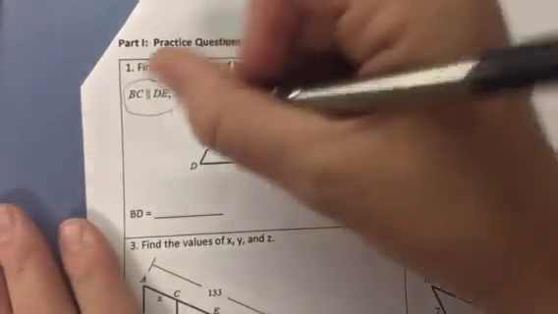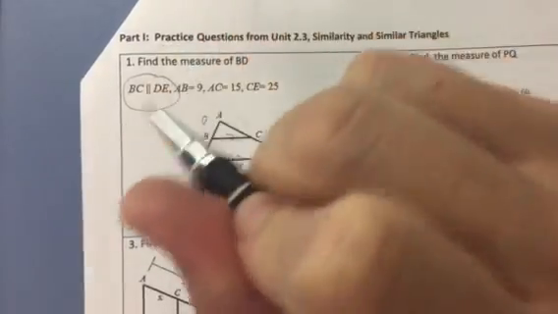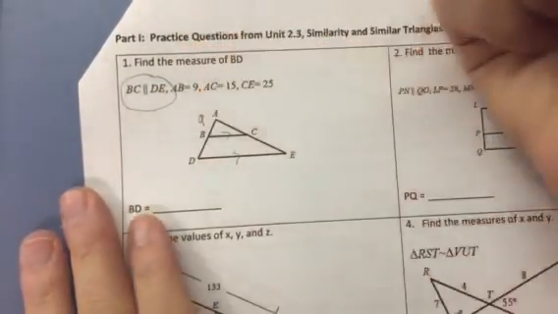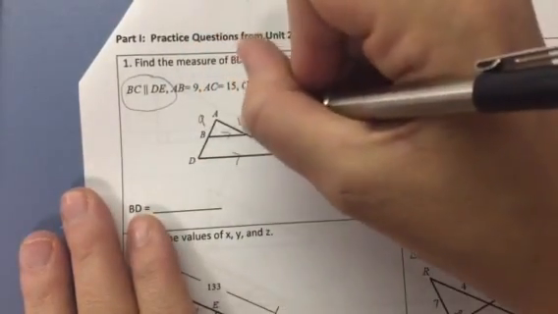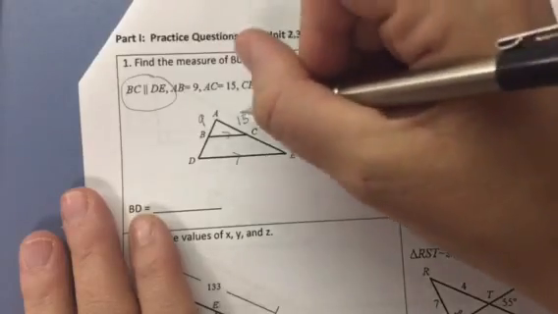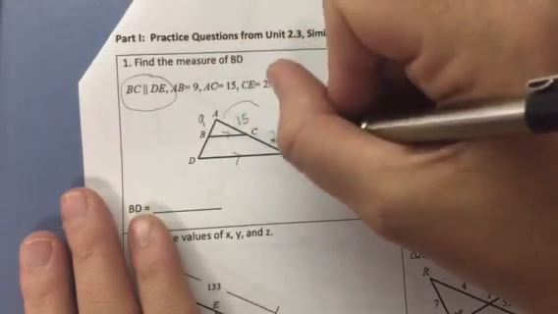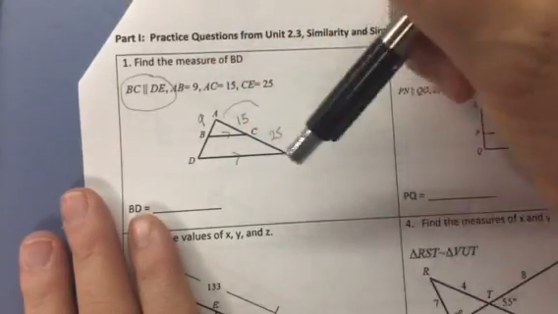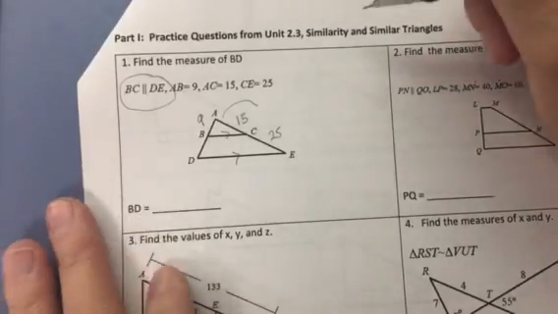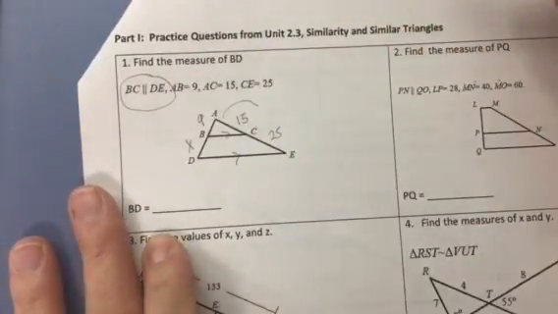The first thing I would do here is label the diagram. AB is 9, AC is 15, CE is 25. And we are asked to find the length of BD.